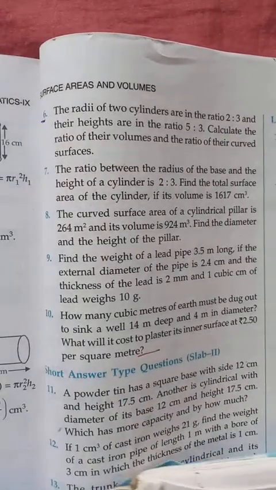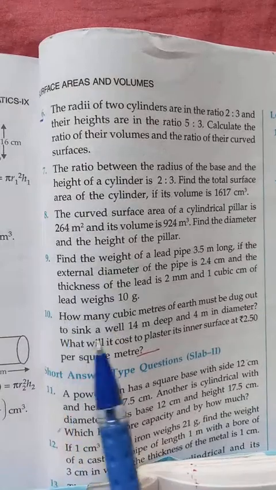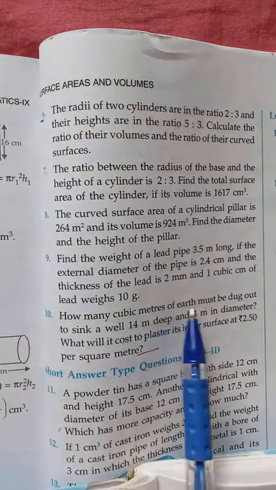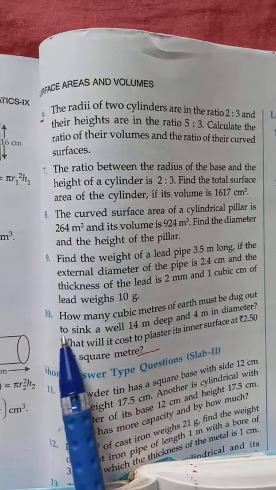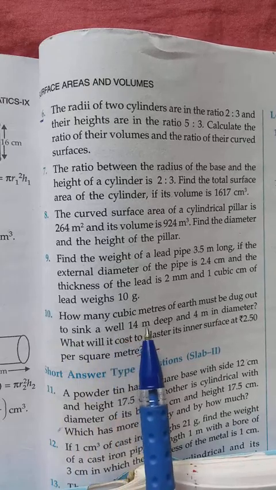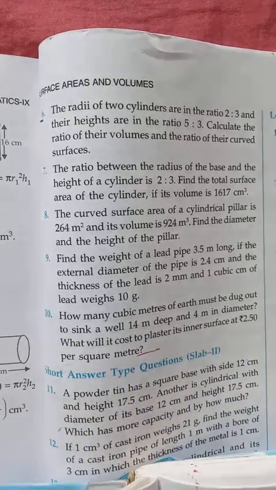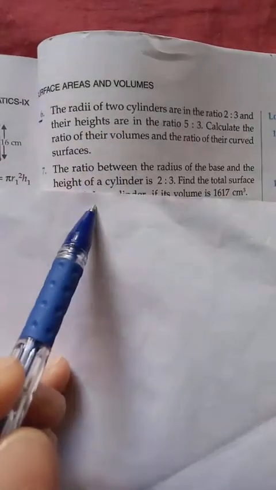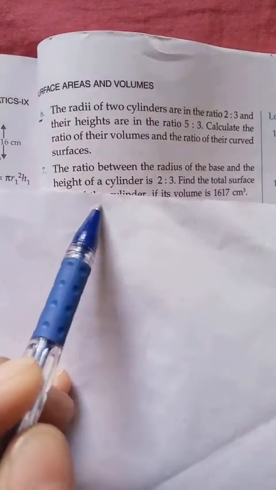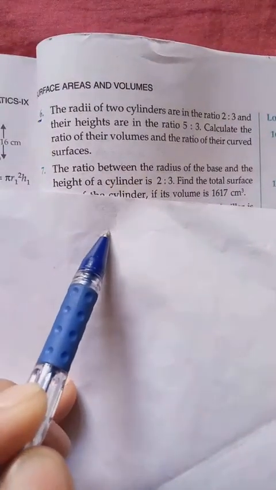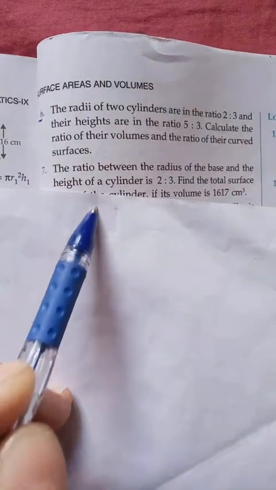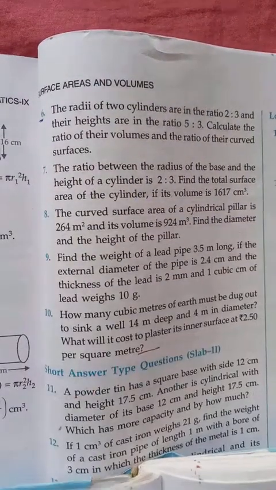Then next, let us see question number 10. How many cubic meters of earth must be dug out to sink a well 14 meter deep and 4 meter in diameter? So we have depth as well as diameter. If we observe carefully, this figure takes the shape of a cylinder.